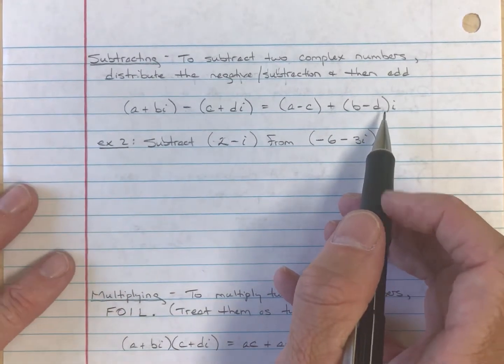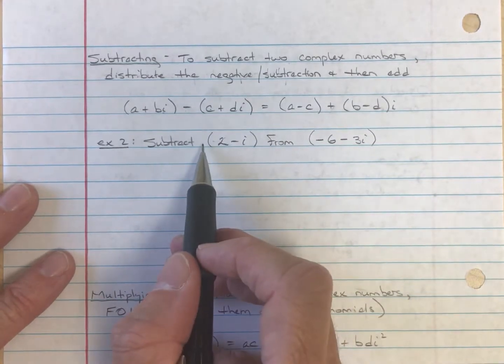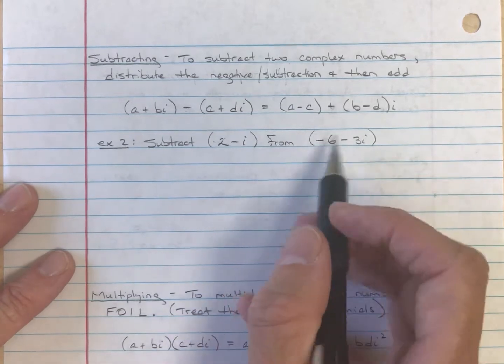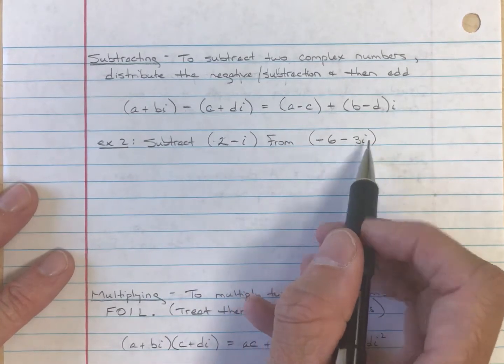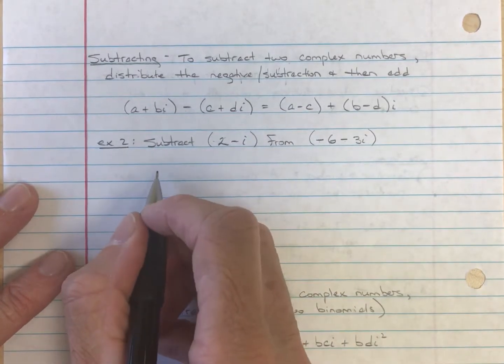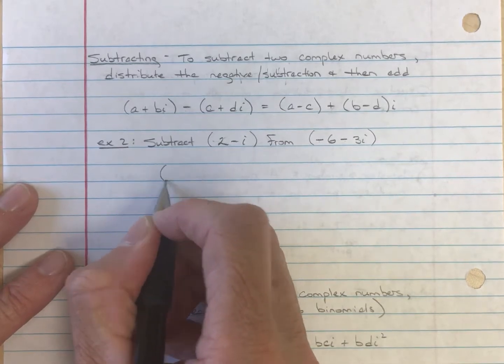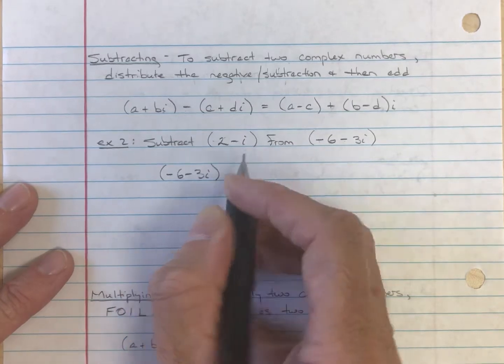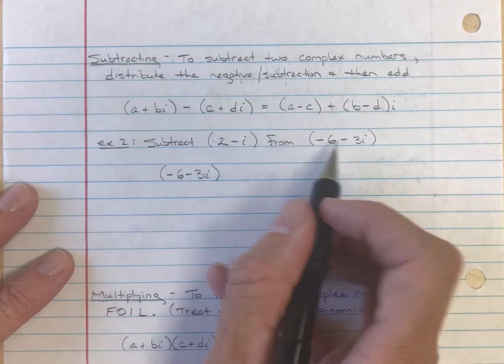Okay, so let's take a look at our example. I want to subtract the complex number 2 minus i from the complex number negative 6 minus 3i. Okay, so I have negative 6 minus 3i, and I want to subtract this from that.